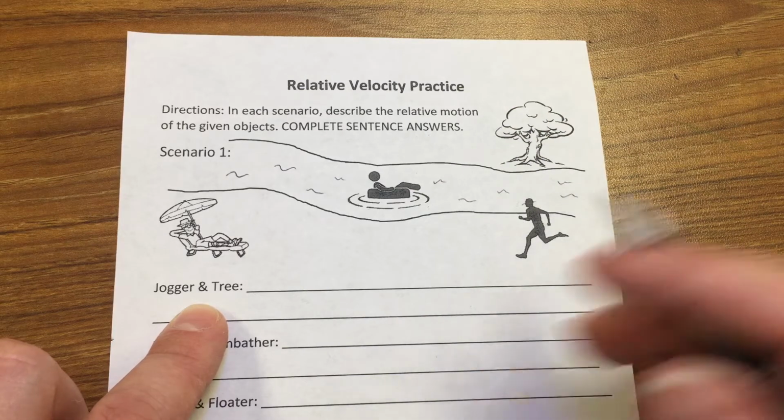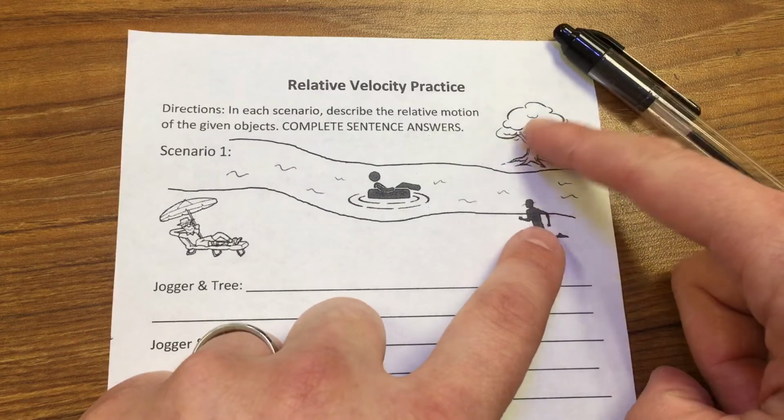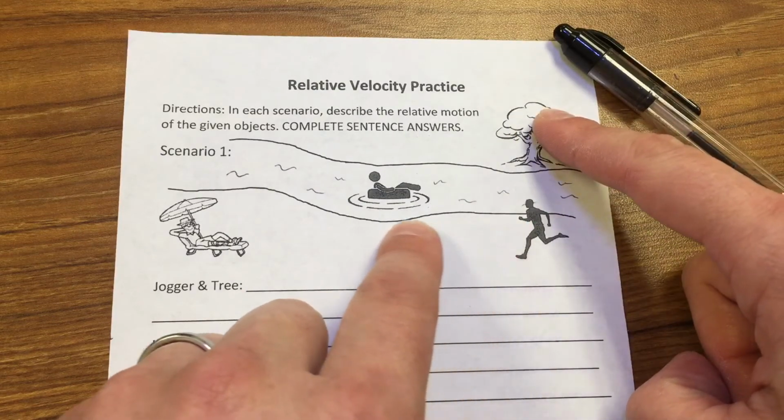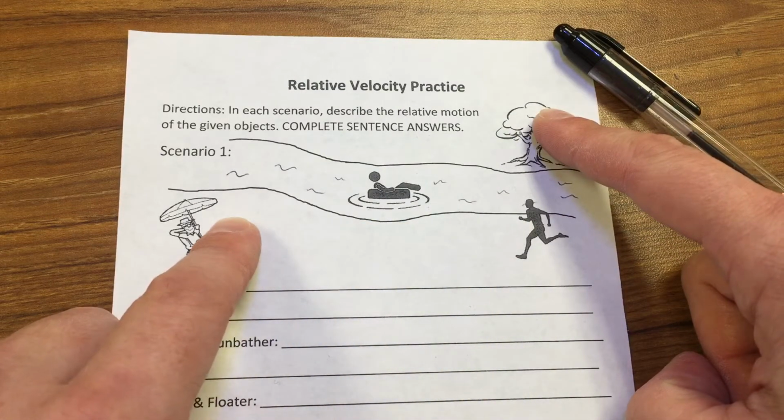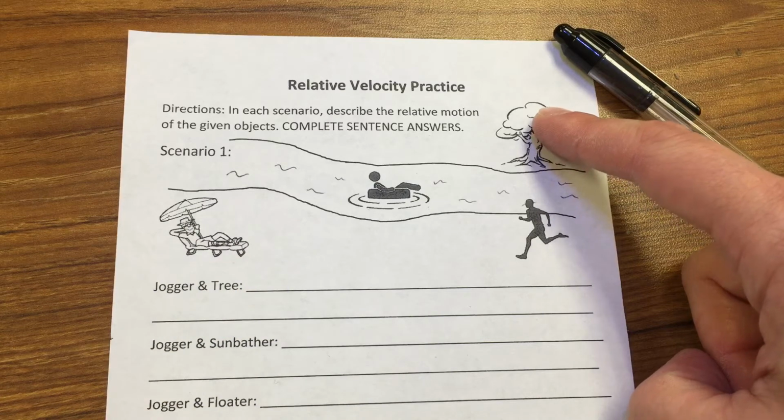Further. They're going to be moving further and further apart, okay? So the tree's right here, and the jogger's going to move here, and those 2 points are going to be further and further apart, okay? So that means they're moving relative to each other.